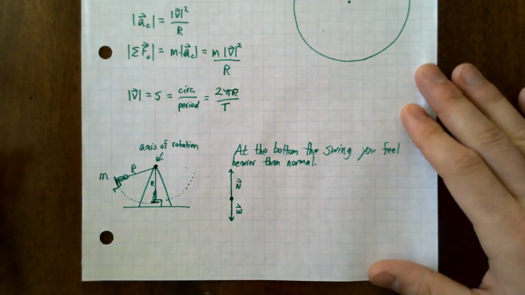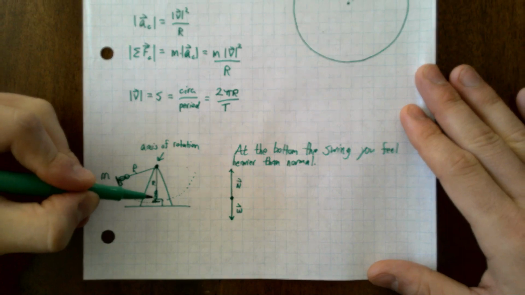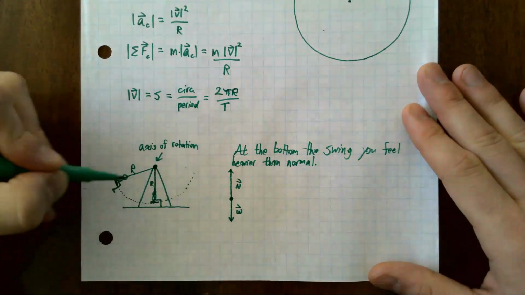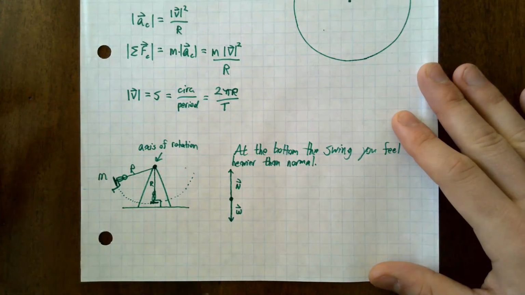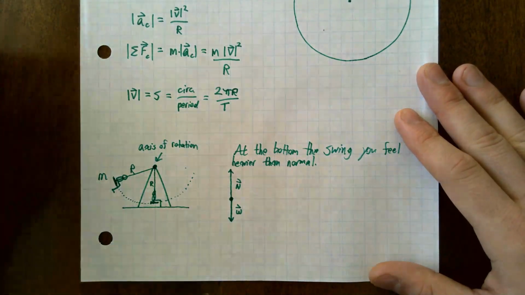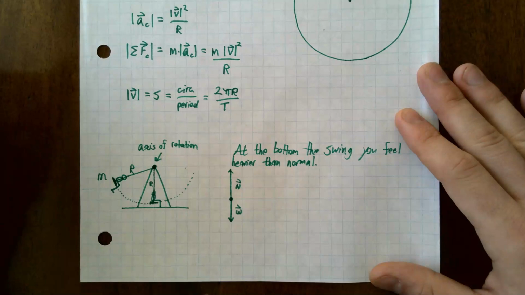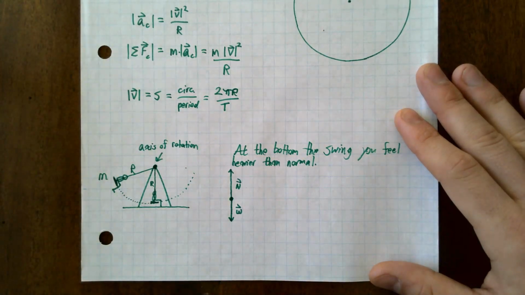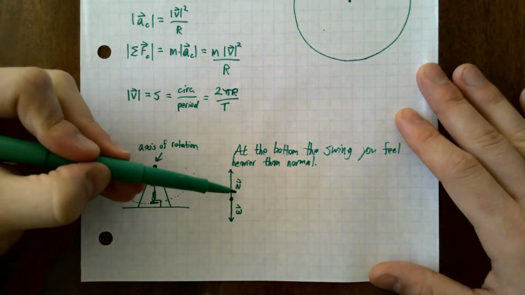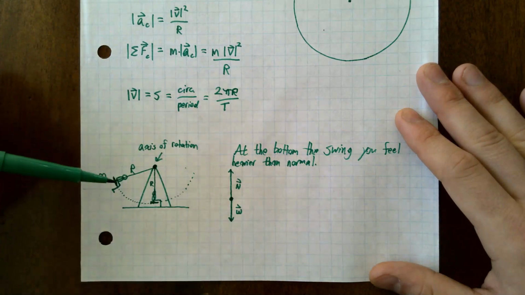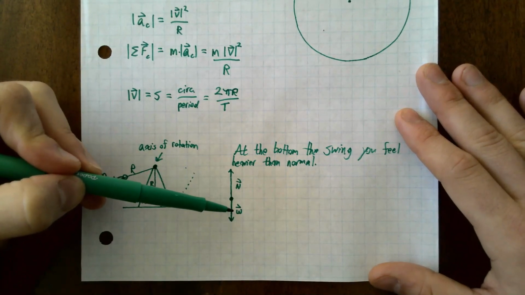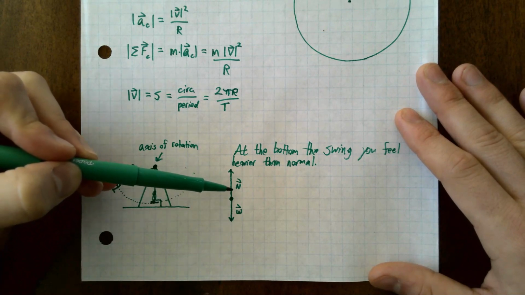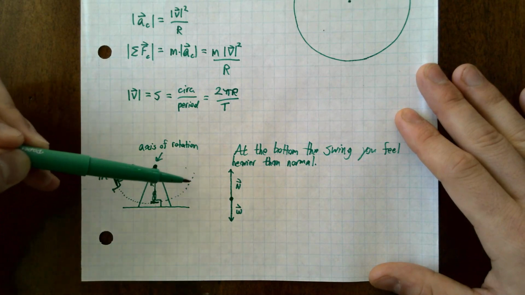Why? Well, if the person were just sitting on the swing and not swinging back and forth, it would be the same length. Suddenly, whenever you move into circular motion, that normal force gets longer or has a larger magnitude, because while they're swinging, the normal force is not only overcoming weight or supporting your weight, that normal force is also the force that keeps you in this circular motion.